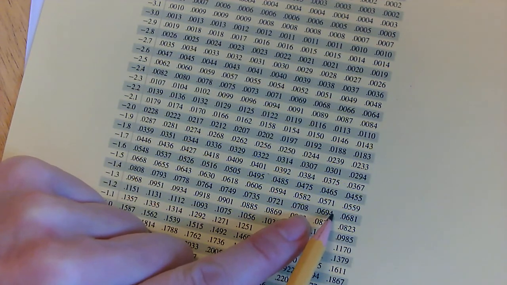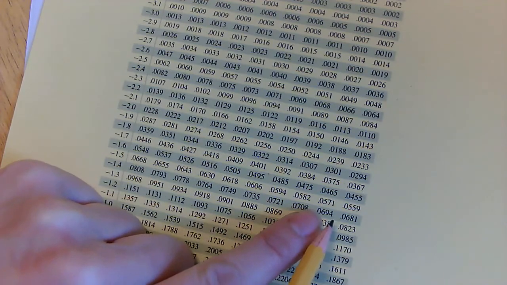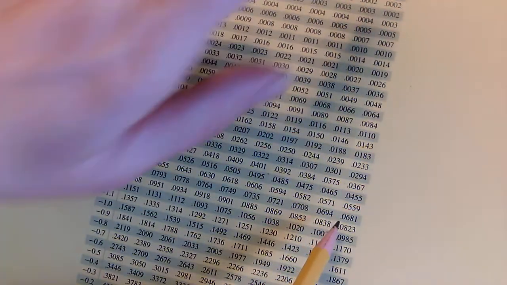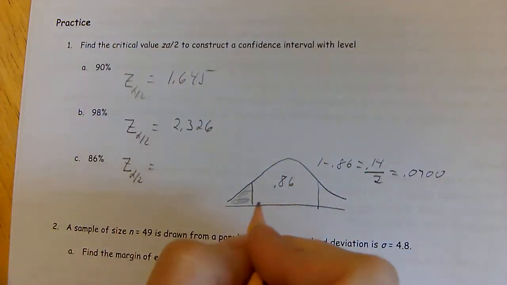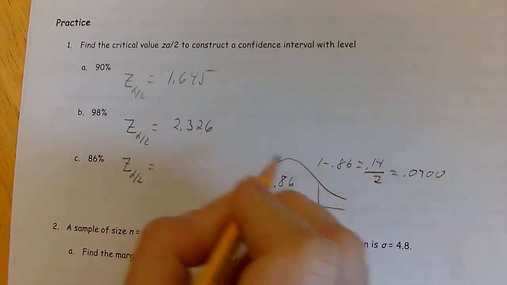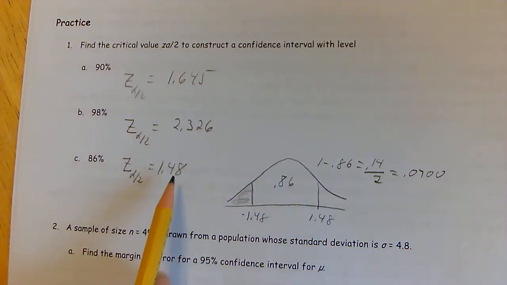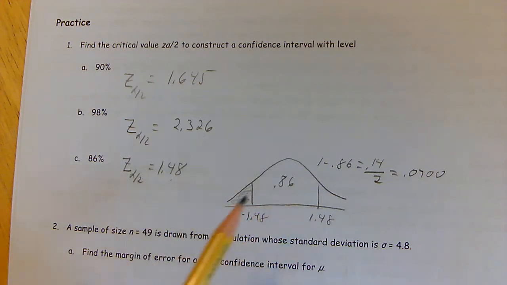This one is only going to be 6 10,000ths off. This is the one I'm going to use, negative 1.48. So my critical z-value is just the positive one, 1.48, for an 86% confidence.